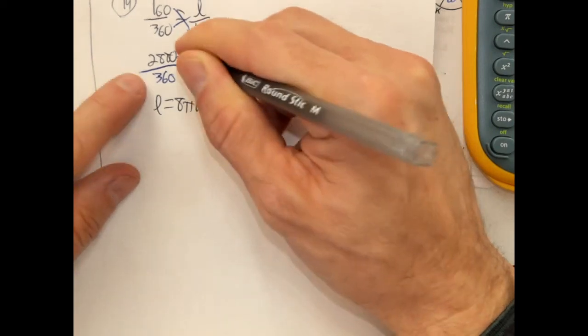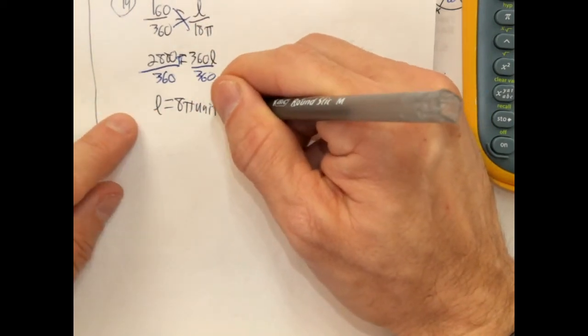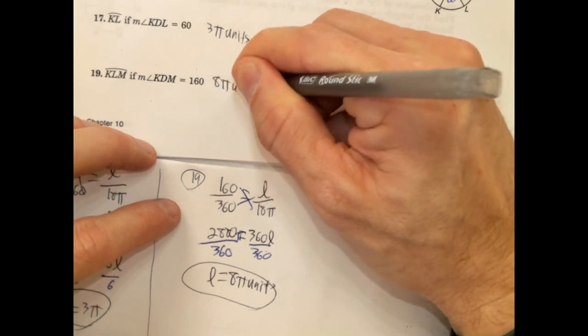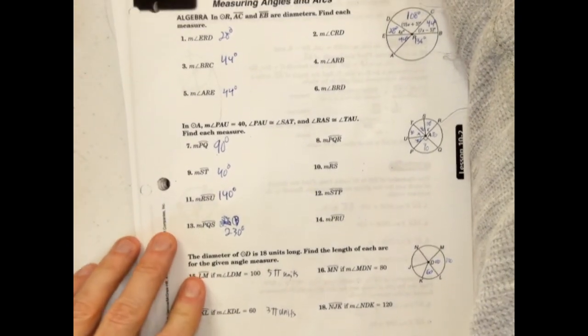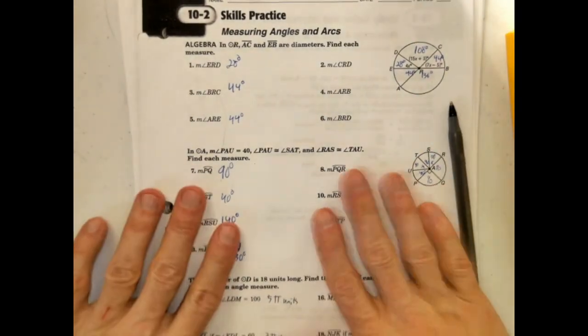I have a feeling this might be easier for folks rather than simplifying that, so I apologize if that was confusing. 8 pi units, and that is that. So I hope that helps. I hope I didn't confuse people more. Let me know if you still have questions on this, and I'll be good to go.